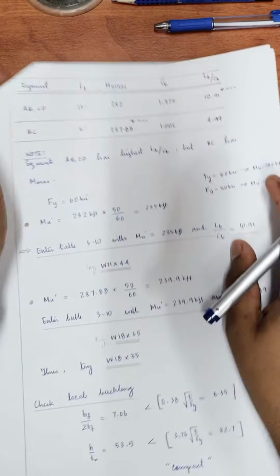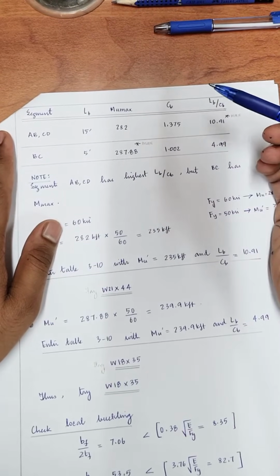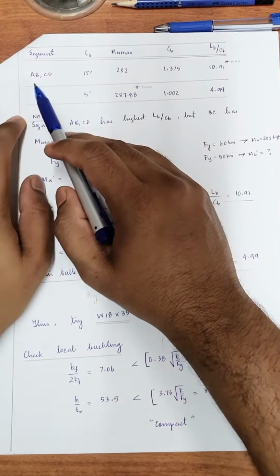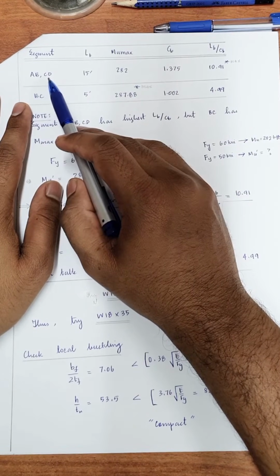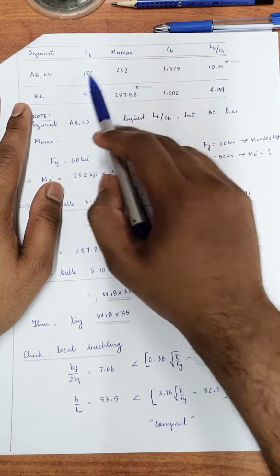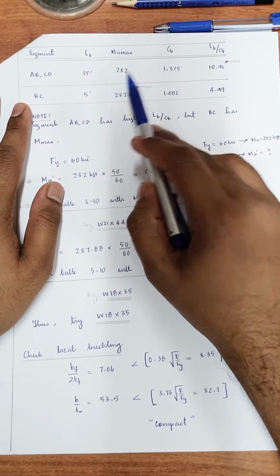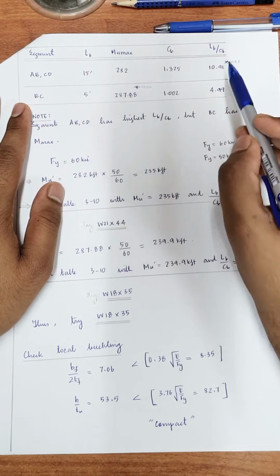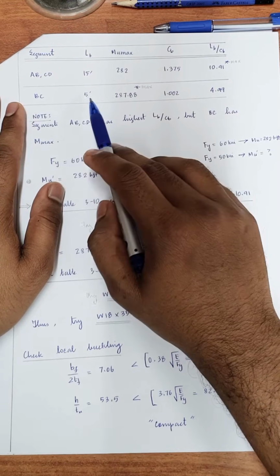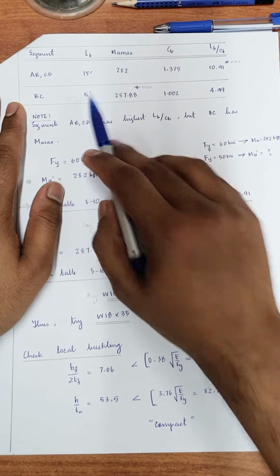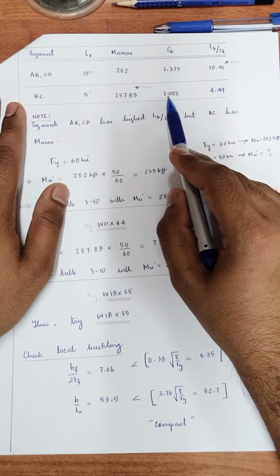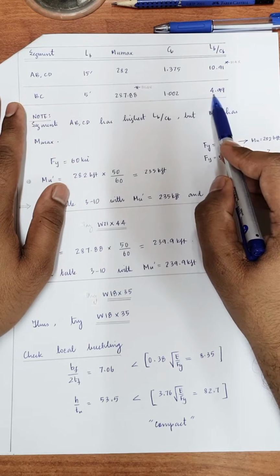Now we can make the table to find the values of Mu max as well as Lb over Cb. So for segments AB and CD, you have 15 feet Lb, your Mu max is 282, Cb is 1.375. You can find the Lb over Cb as 10.91, and your BC has an Lb of 5 feet and your Mu max as 287.88, your Cb as 1.002 and your Lb over Cb as 4.99.